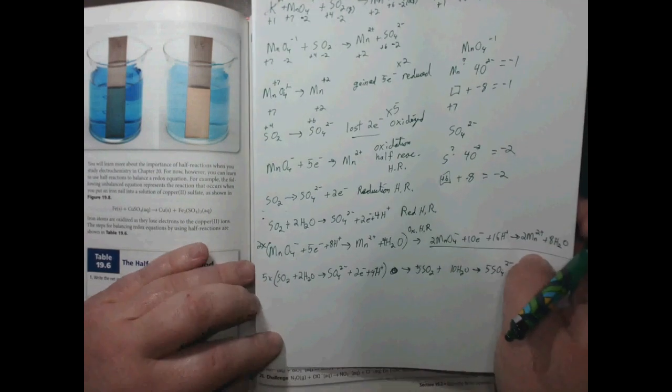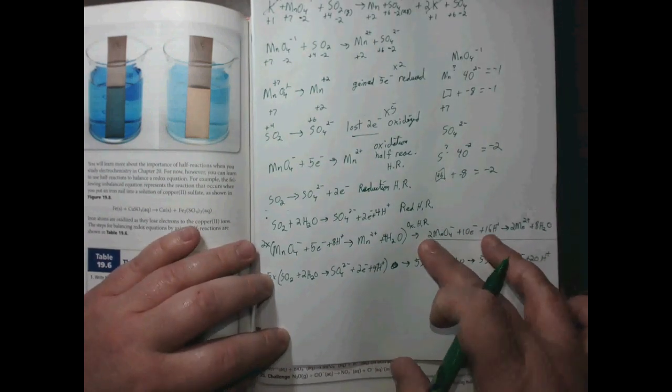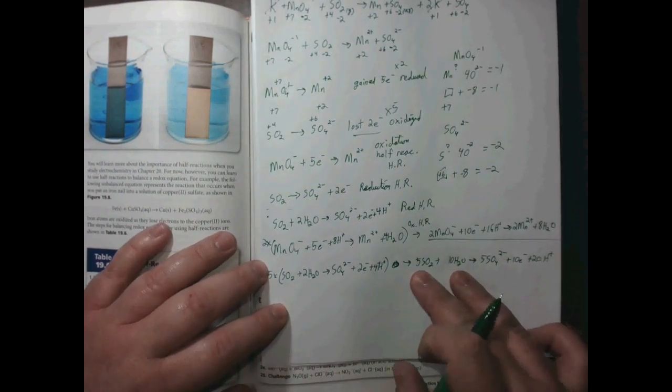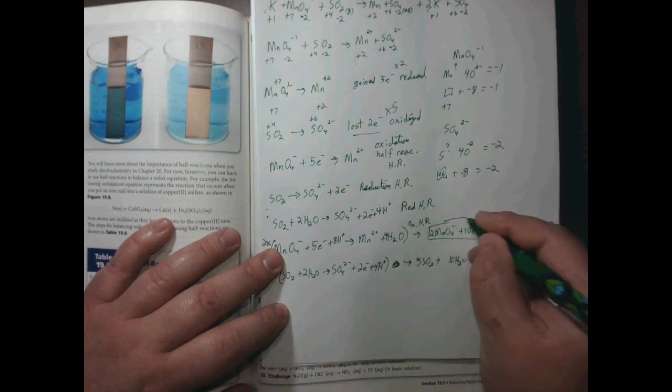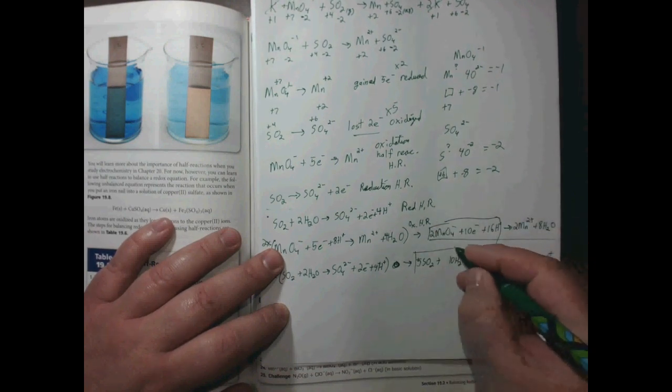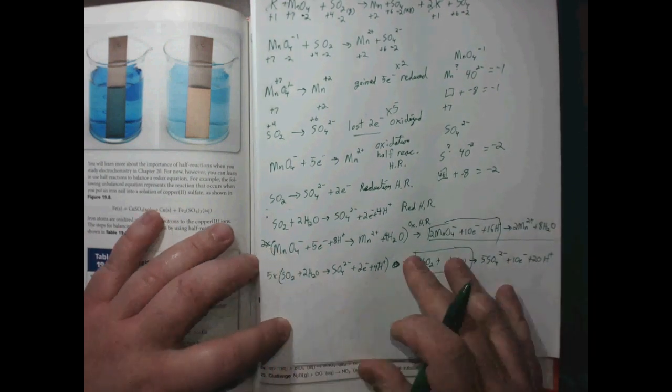Bring it all back together. And this is the long part. Add the balanced half reactions, and simplify by canceling like terms on both sides of the equation. What's on the left side of the reaction goes on the left side.